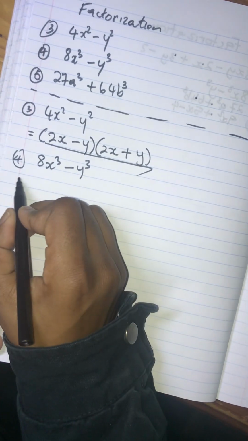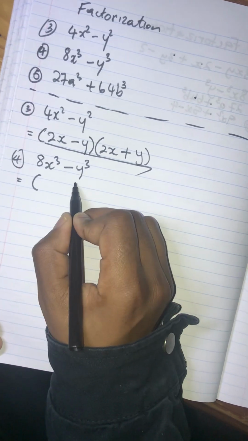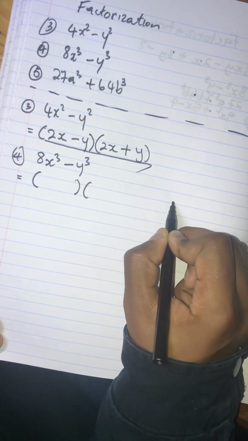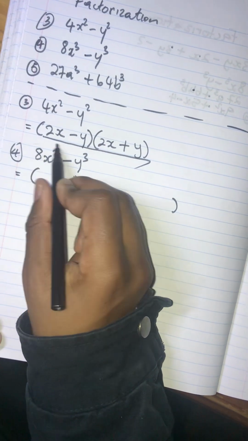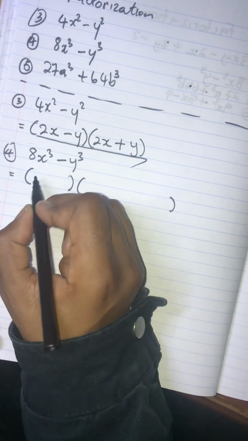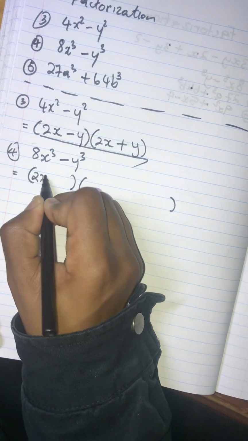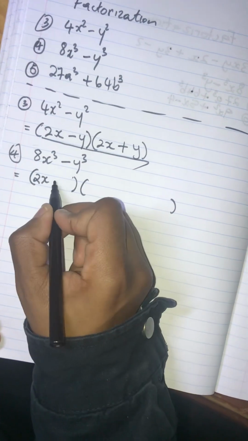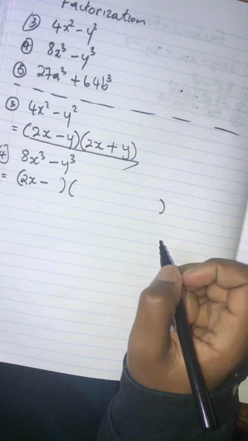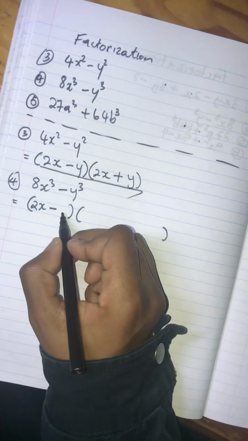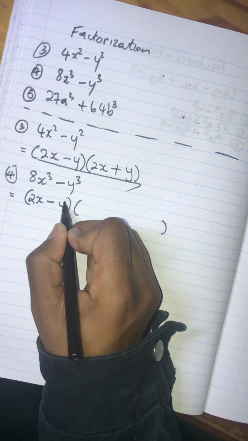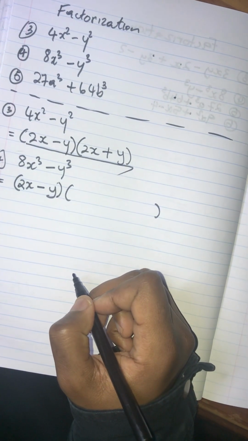So here we must have a set of brackets, a smaller one and a bigger one. For the first term here, you just take the cubic root of the first term. It's going to be 2x. Then the sign remains the sign that we have in our expression. Then here also take a cubic root, we'll have y here.